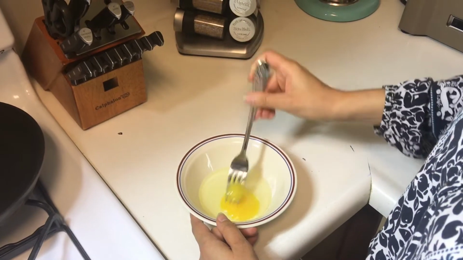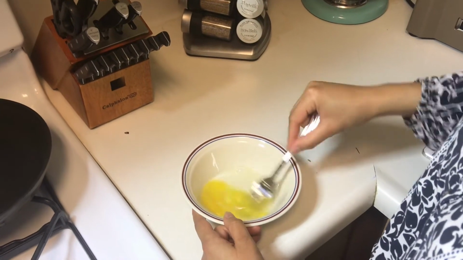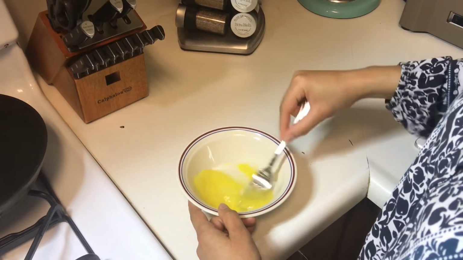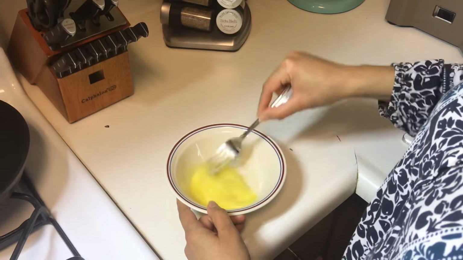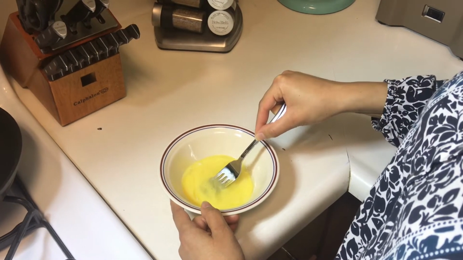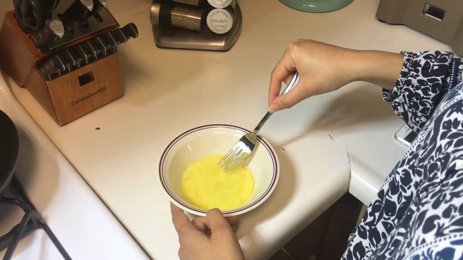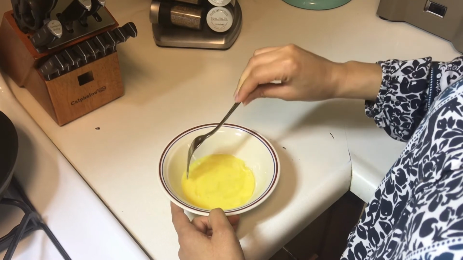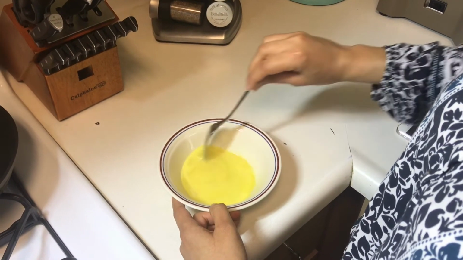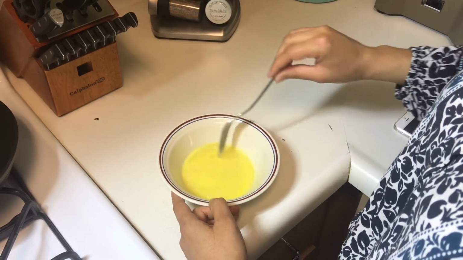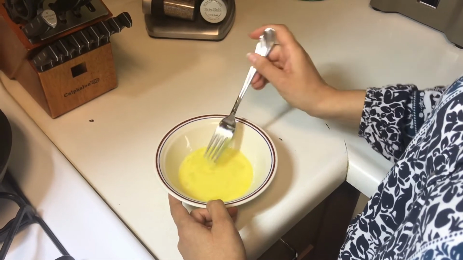So now we're going to start beating the egg, and I'll ask you guys again, has a chemical reaction occurred? If you answered no, then you are correct. Even though the egg looks slightly different, it is still essentially the same substance.